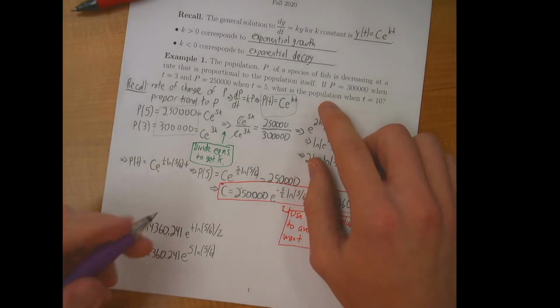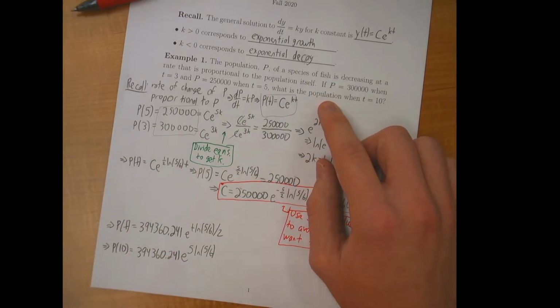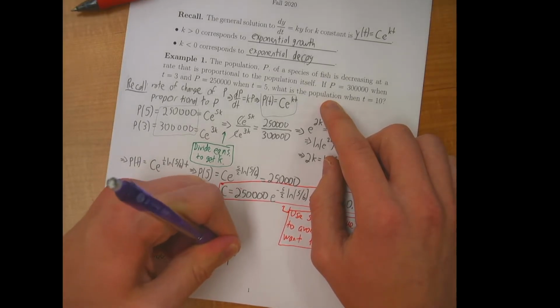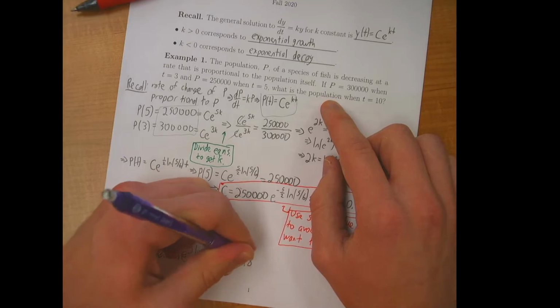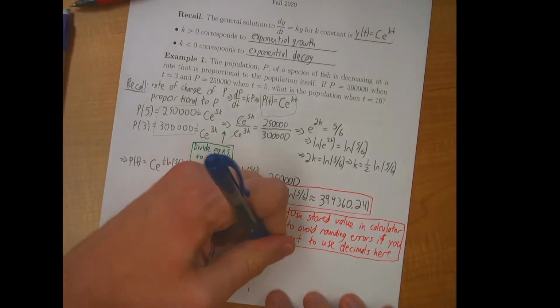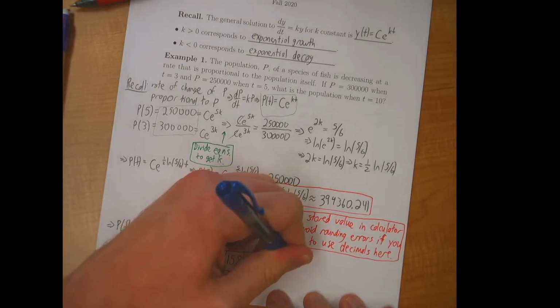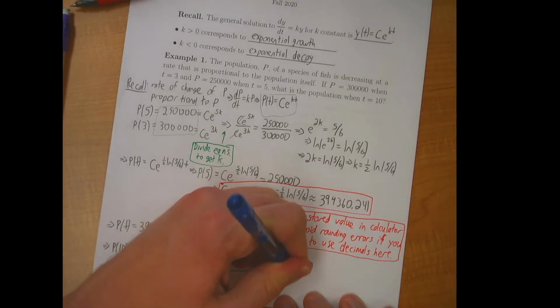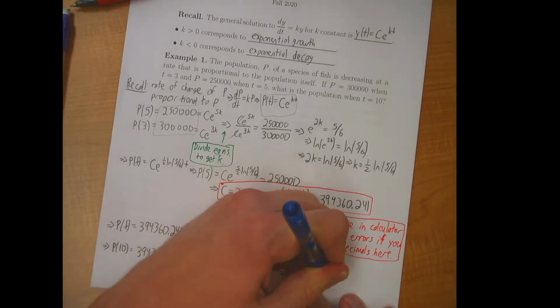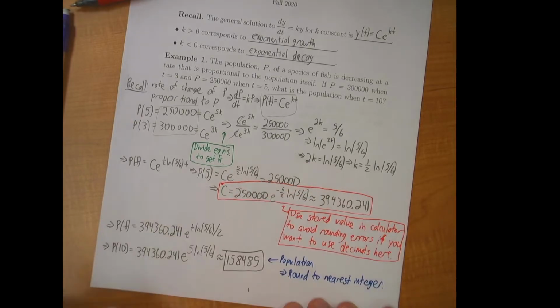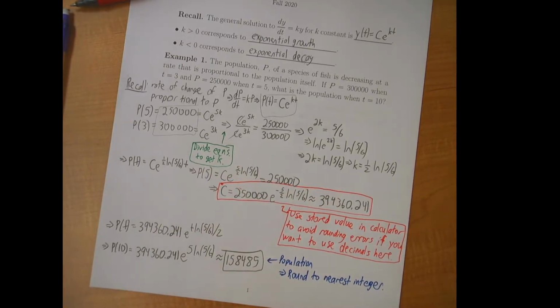And because we're dealing with population, you want to make sure that whatever answer you get as a decimal approximation has to be rounded to the nearest integer. So because of that, you should have 158,485 as your final answer here. And I'll go ahead and say what I had here: population implies round to nearest integer. Okay? So that's all I wanted to say on that.